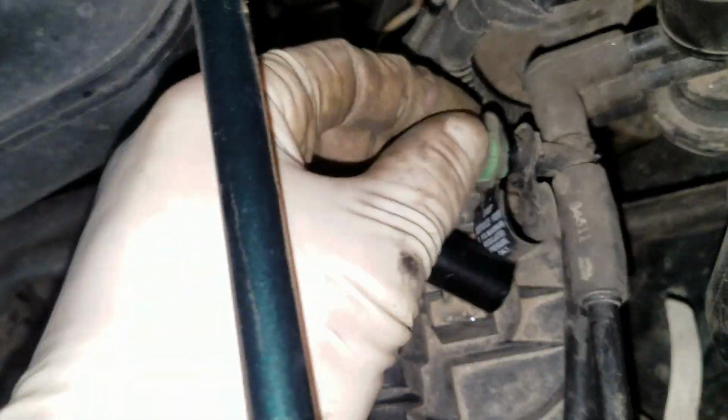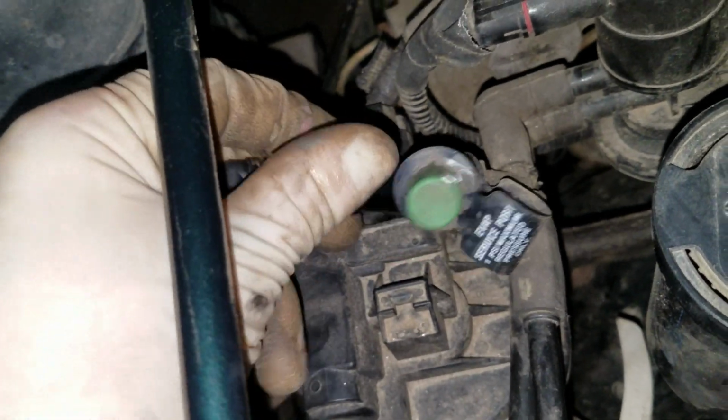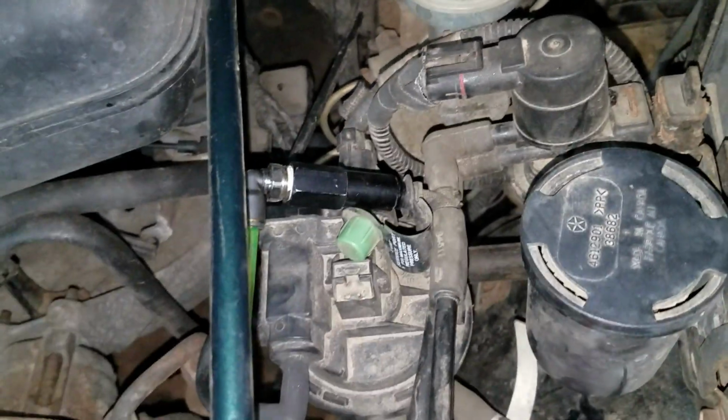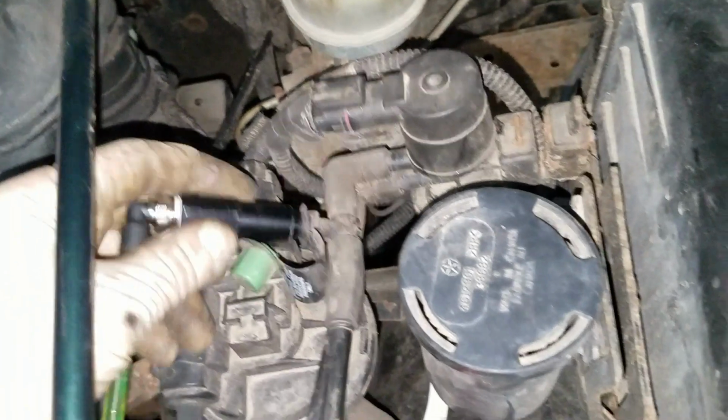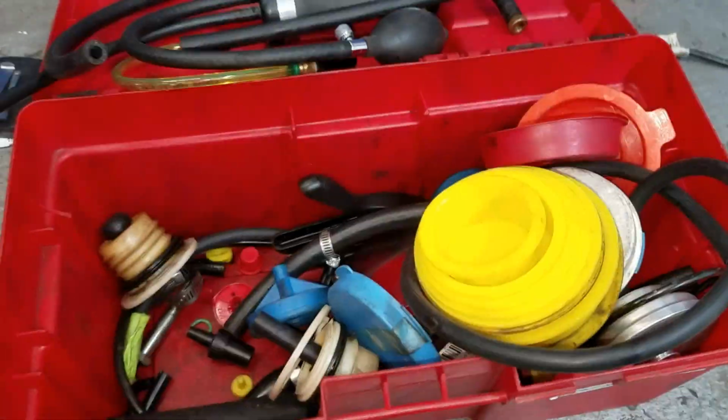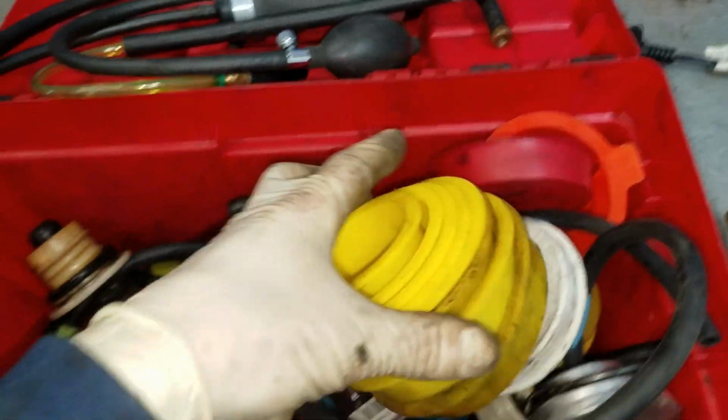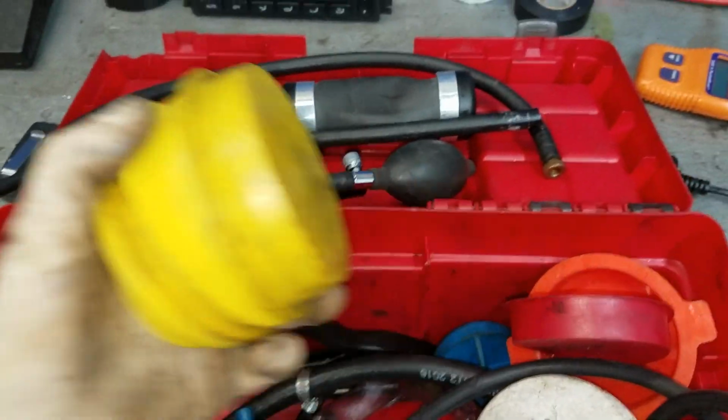This is a universal fitting. A lot of EVAP systems have one of these, so you can find these adapters at a lot of different automotive stores. I'll see if I can find it on Amazon, and I'll try and leave a link below where you can get that test port adapter for your smoke machine, along with some smoke machine options.